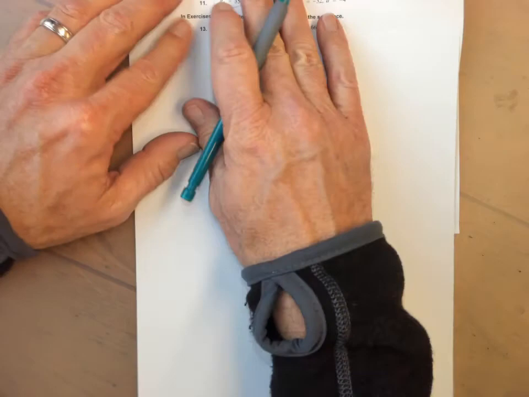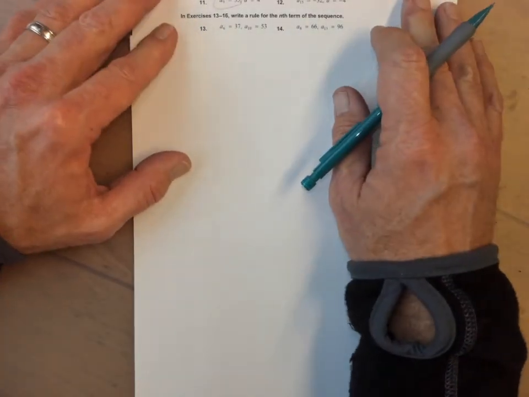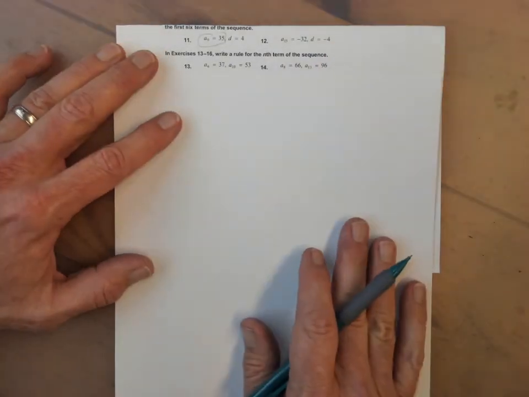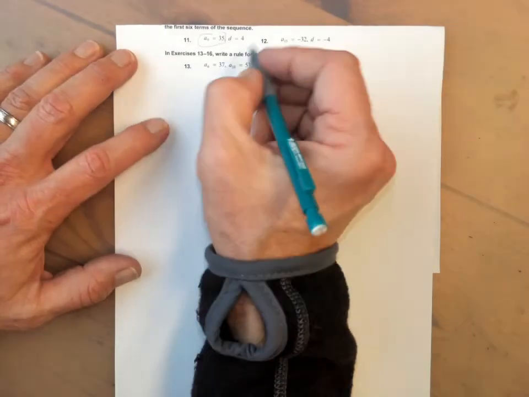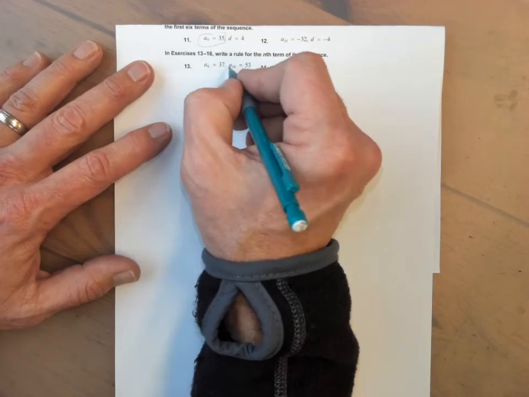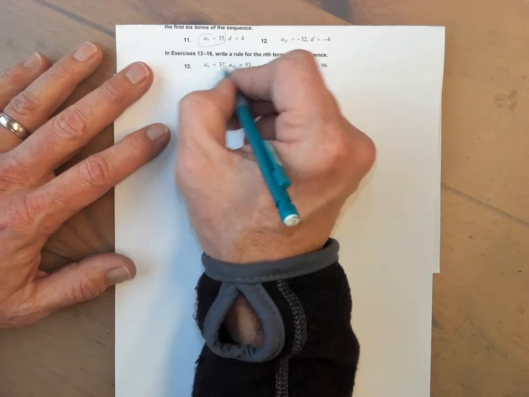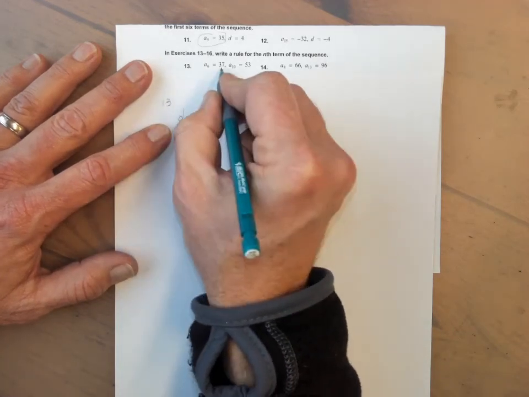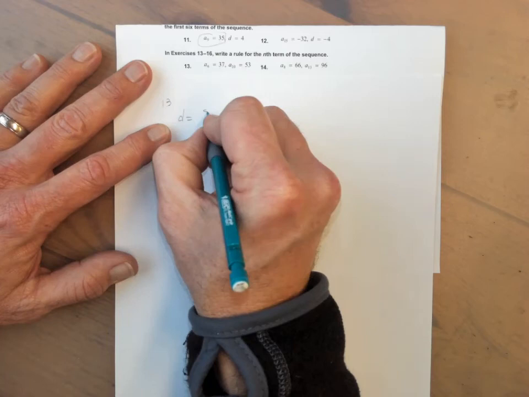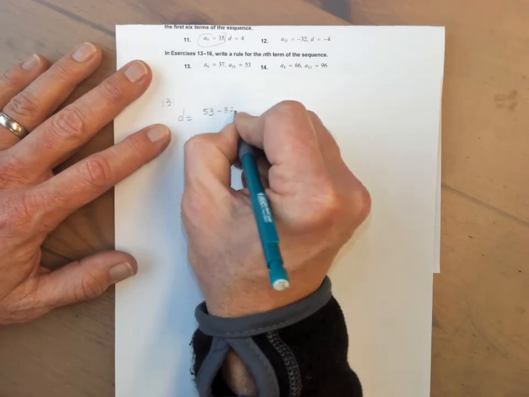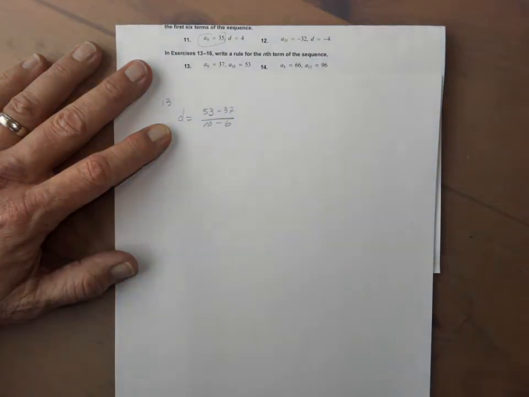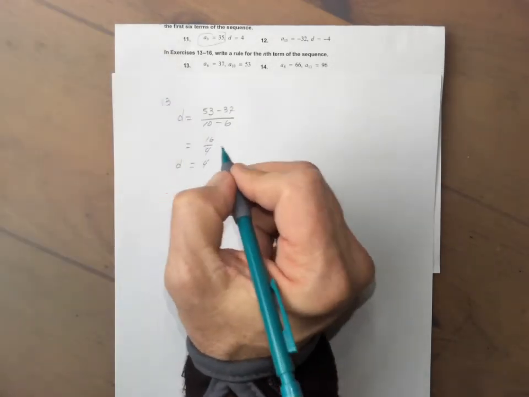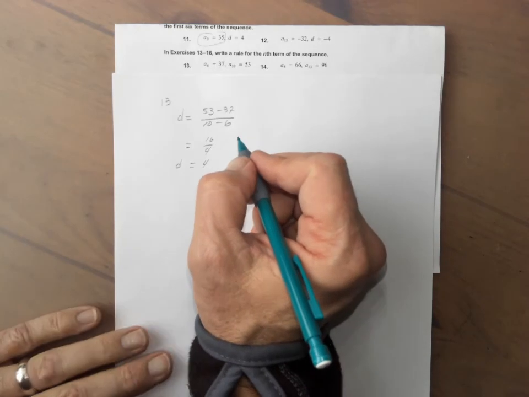All right, so we're going to do 13 and 14, and I think we'll be done after that. So here, they give you two terms in the sequence, and they want you to write a rule for the nth term. So remember, in an arithmetic sequence, the d, the common difference, is just like the slope. So we can find our common difference by looking at this as an x and a y coordinate. So 53 minus 37 over 10 minus 6. So we get 16 over 4. So we can see here that d is 4.